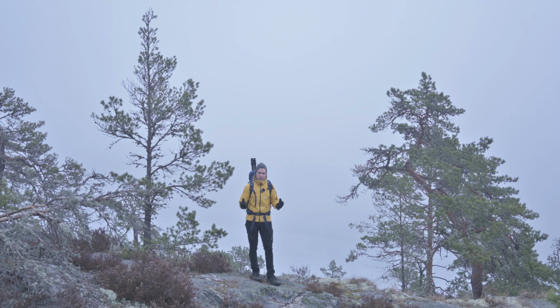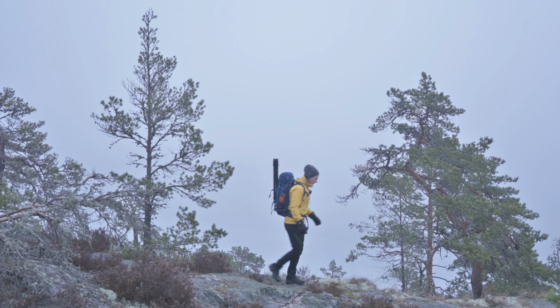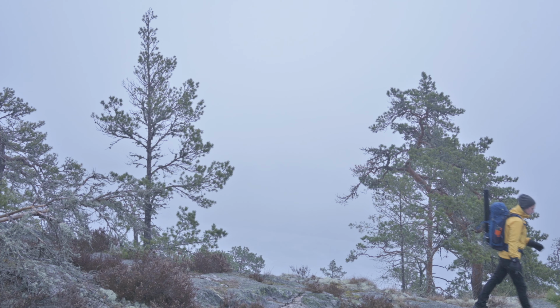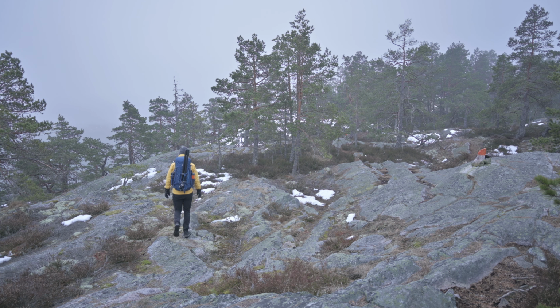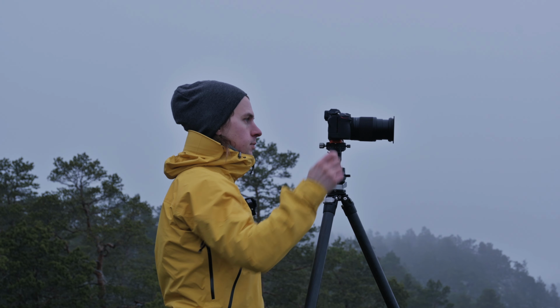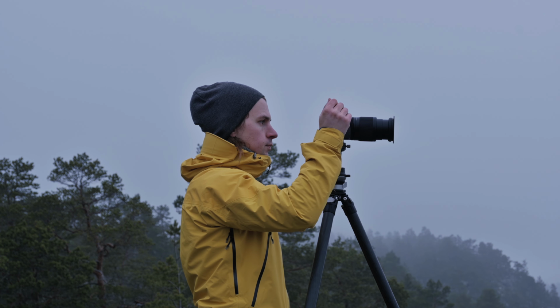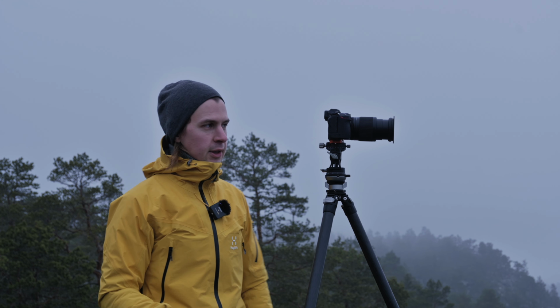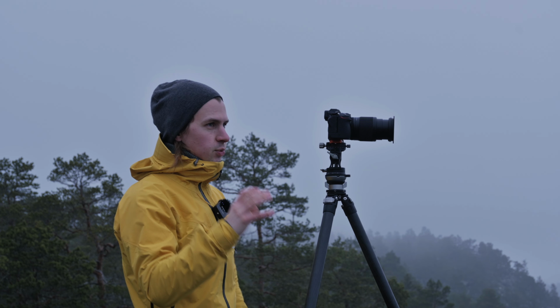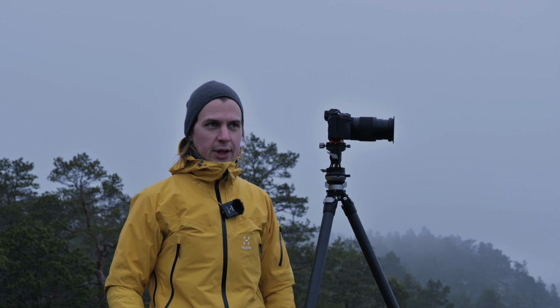So let's try to find a composition, shall we? The scene that I have right in front of me now is just a fog-filled landscape, and I'm just waiting as the fog is rolling through the landscape.